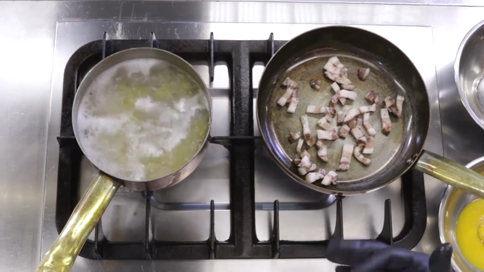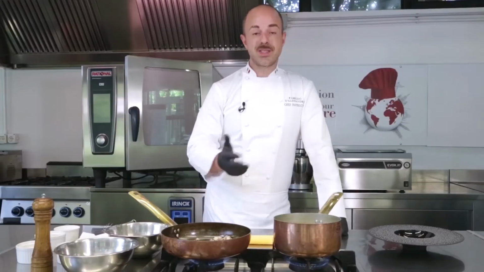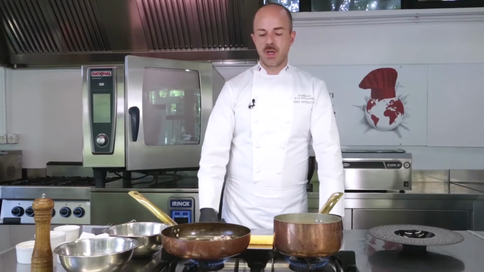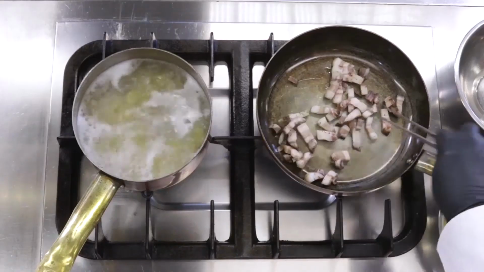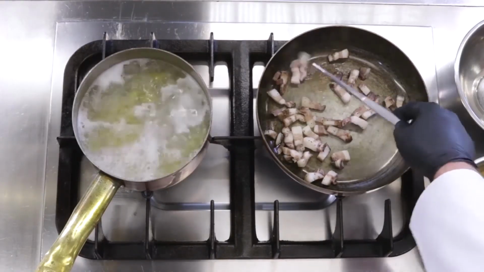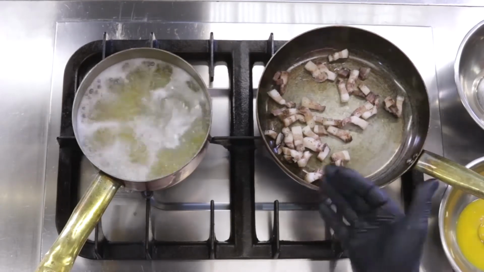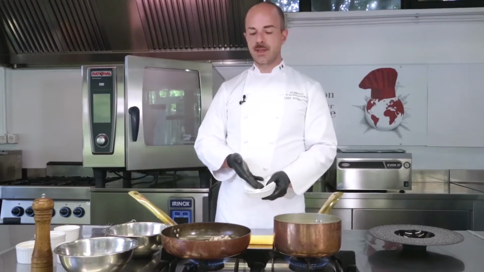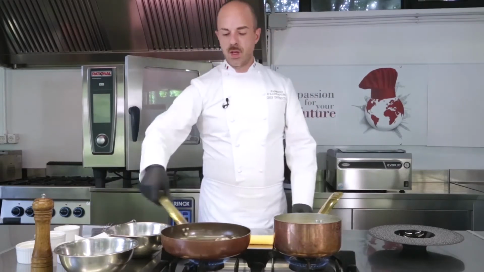We don't need oil, we have all of the fat directly from the guanciale. Remember, moderate heat, because if we use too high a heat, we can sear and caramelize the external part of the guanciale quickly, and it will stay maybe too soft on the inside. We will crunch it nicely, stir it constantly. Then two thirds of the guanciale we have crunched up, we will remove and put on some absorbing paper, and we will use it as a crunchy note to put on the surface of the pasta.